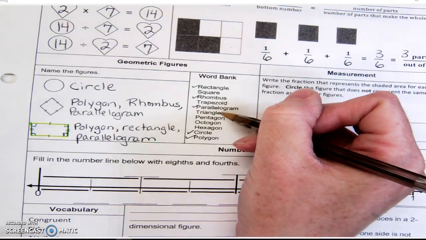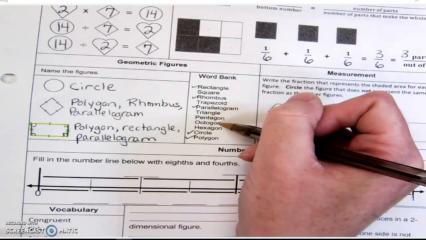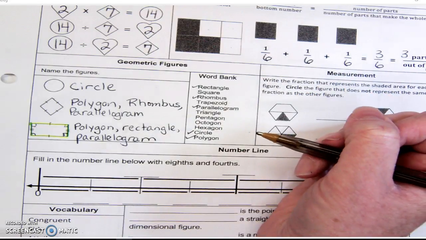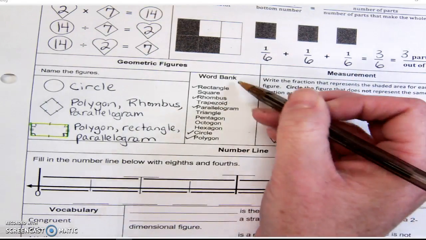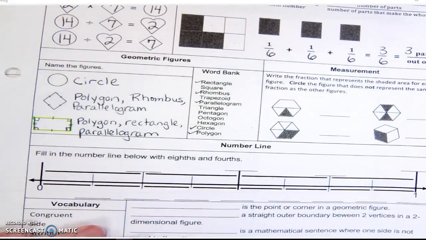It's not a triangle because it has 4 sides. It's not a pentagon. It's not an octagon. And it's not a hexagon. They don't have quadrilateral in our word bank, but these two would also be quadrilaterals.